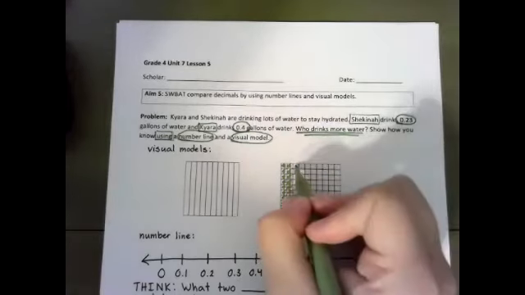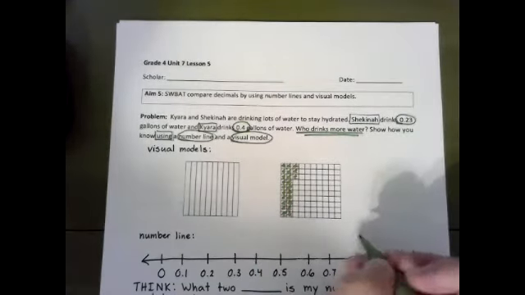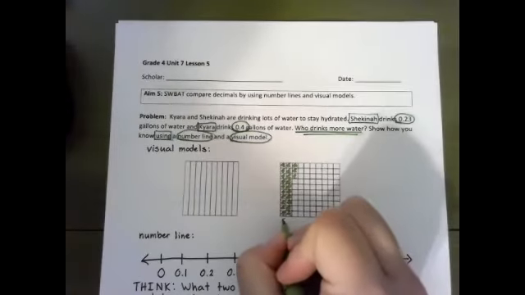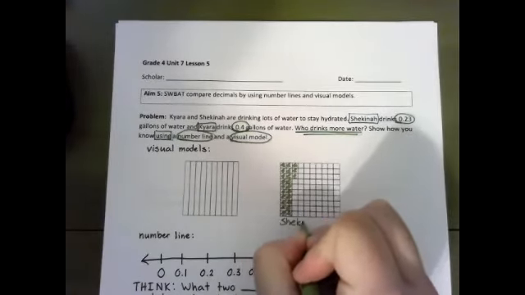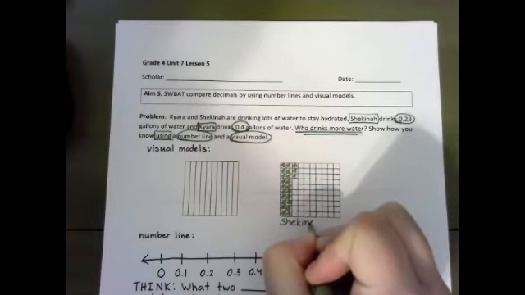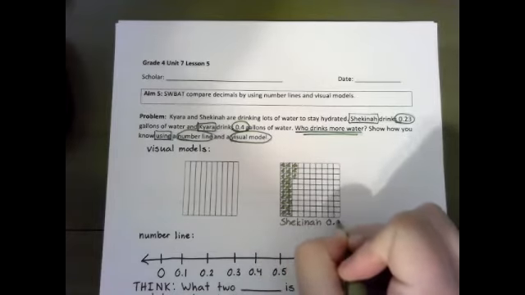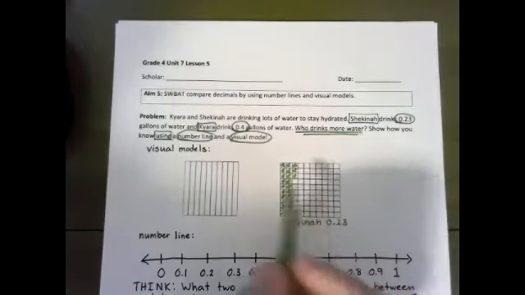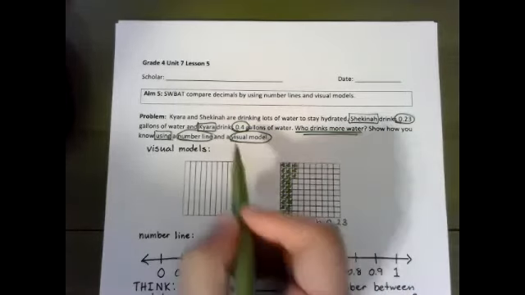There's 20. 23 hundredths. Let's go ahead and write that underneath. On the tenths grid, we can represent Kiara, who drank 4/10.